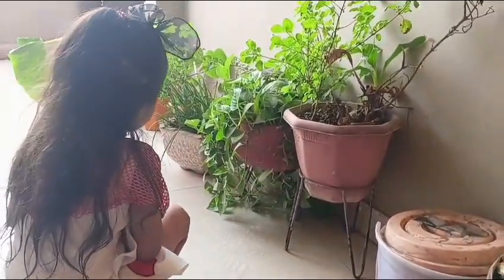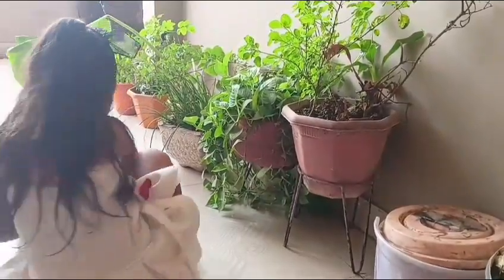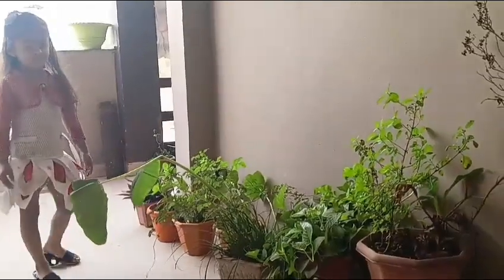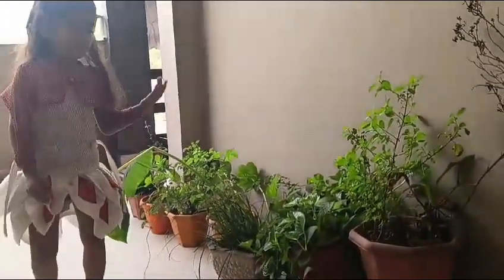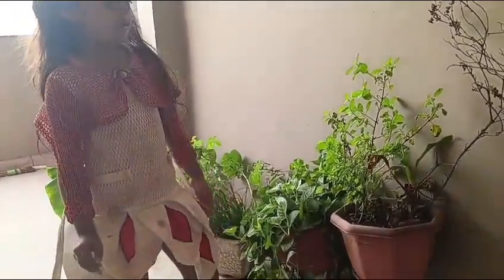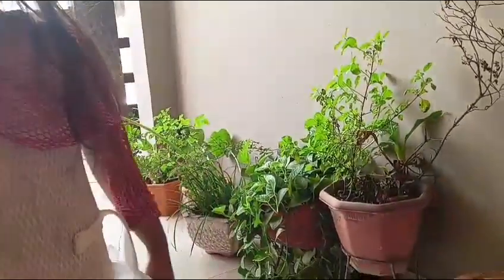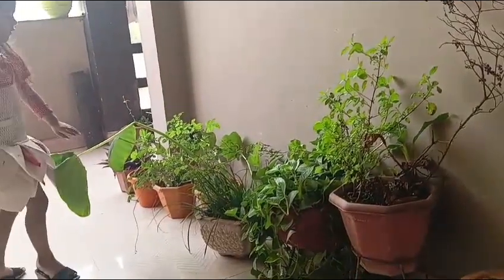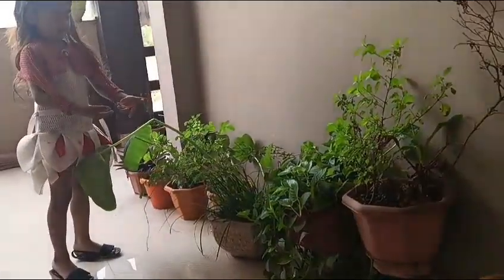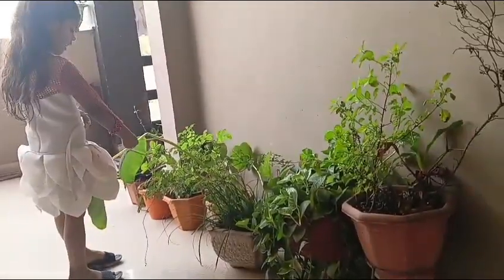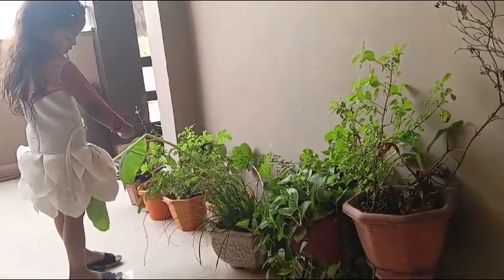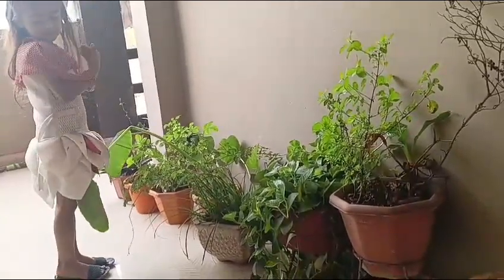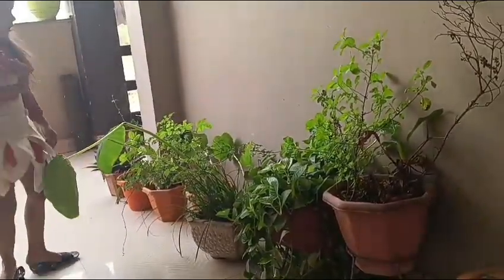Okay. This is a flower pot. Yes, this is a flower pot. These are flower pots. Yes, these are flower pots. All are flower pots, plural, because they are more than one. So we call it these are flower pots. These are flower pots. Yes, these all are flower pots. Very good.